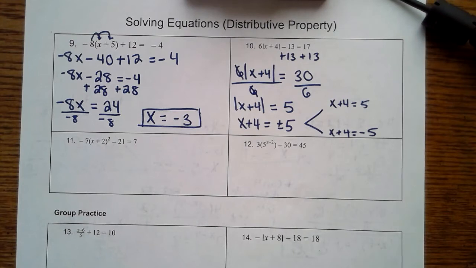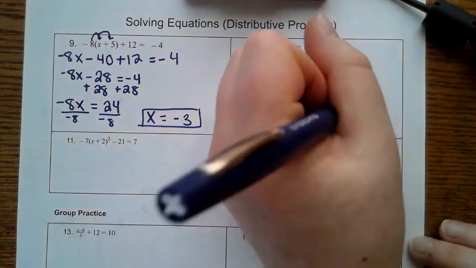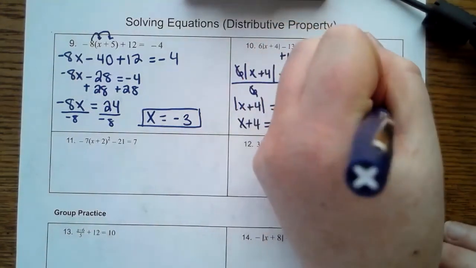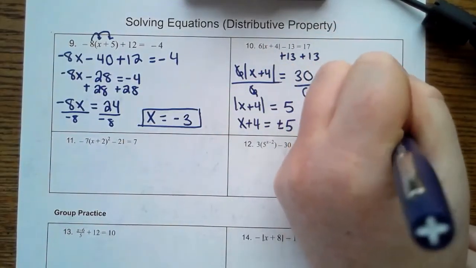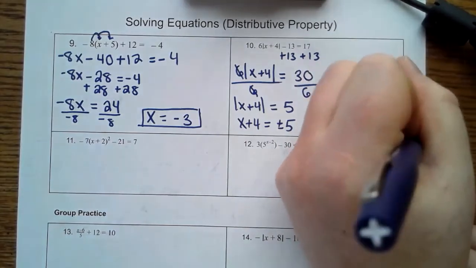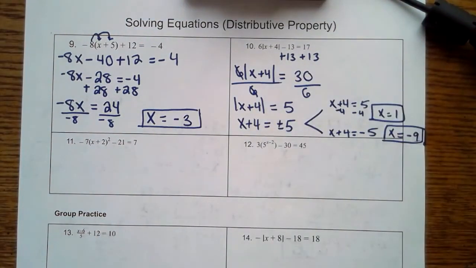If you're really confused by this, take a moment, pause, and rewind. There are 3 other examples like number 10. So when I subtract 4, I get x equals 1. And when I subtract 4 over here, I get x equals -9. Whoops, I just drew on my table. Okay, take a moment, see if you have any questions. Remember, highlight and star anything you have questions on, write them in the video check-in.